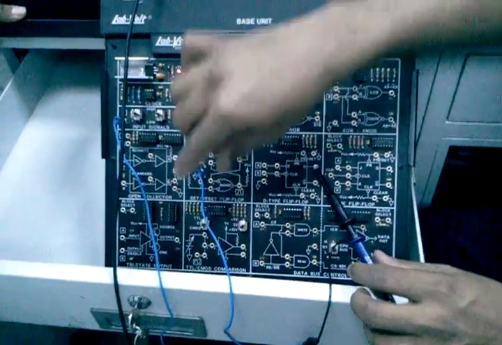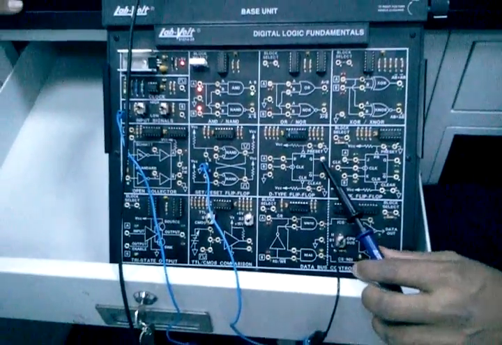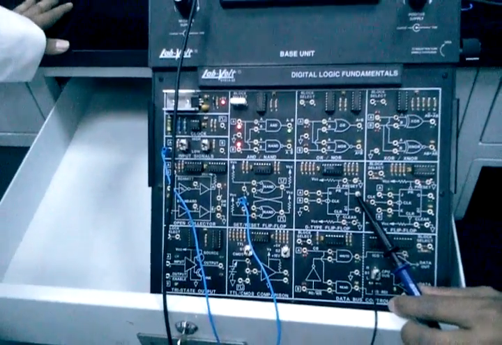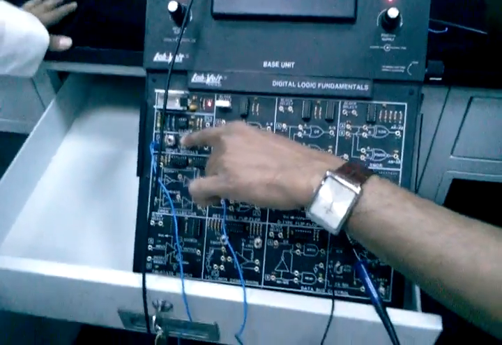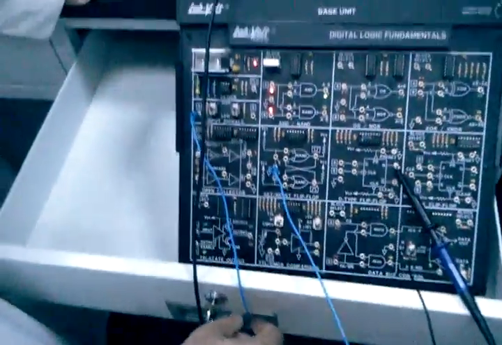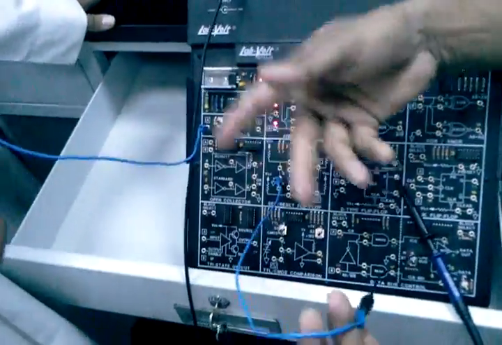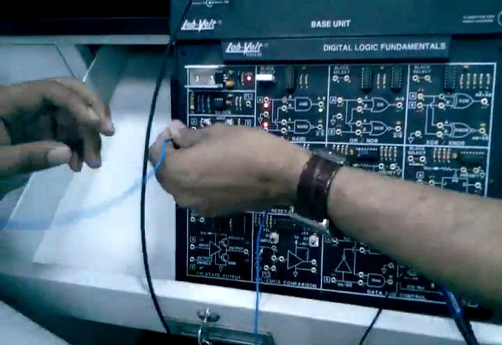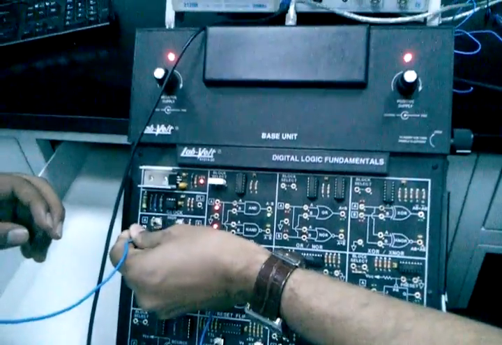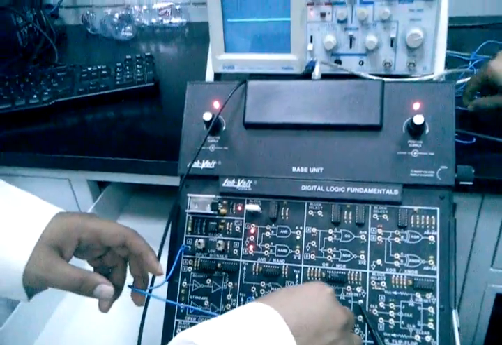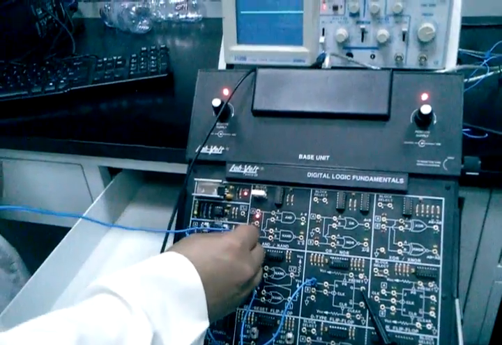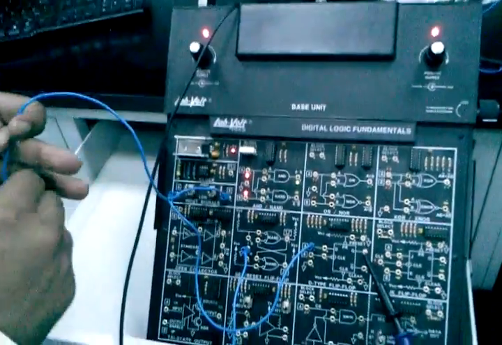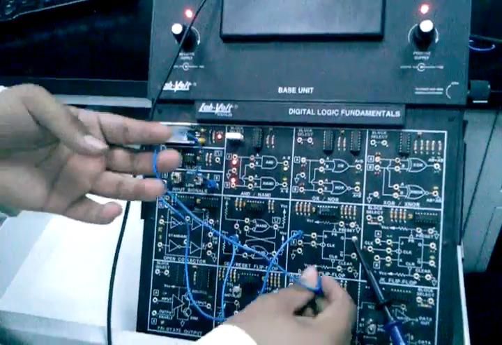D flip flop. The D flip flop has one input and one clock. We are applying the clock through a switch. So this is ground, let it be ground here. Connect one input to A, and apply the clock from switch B to the clock.